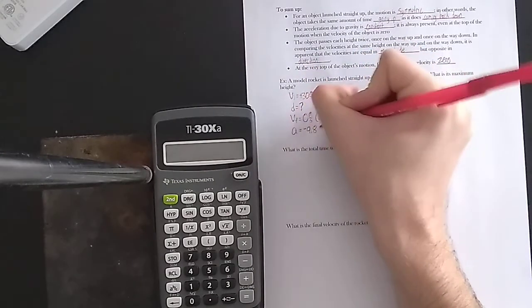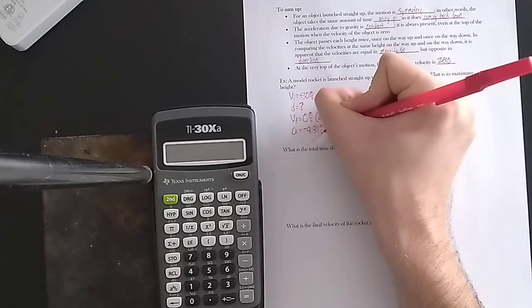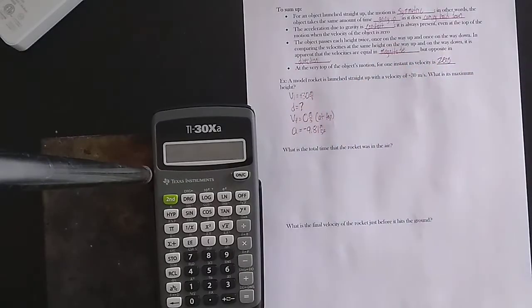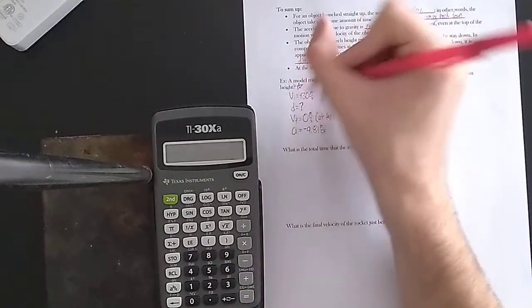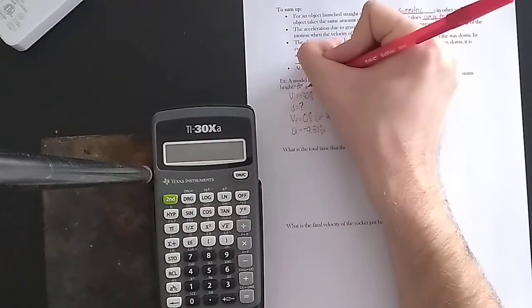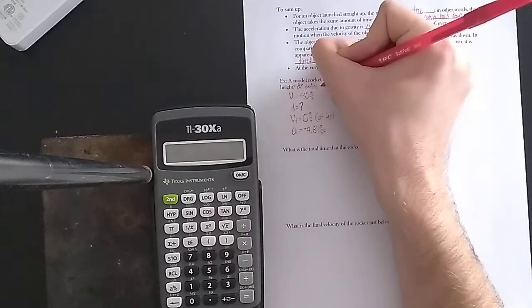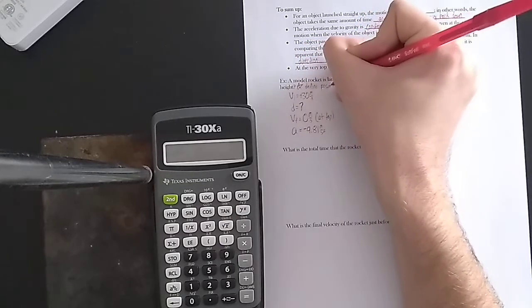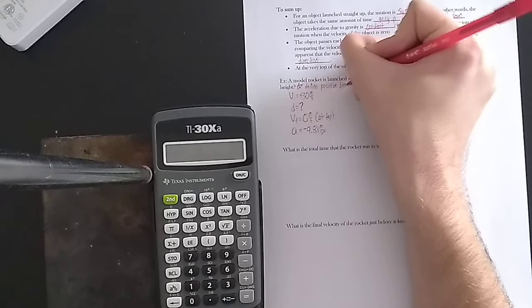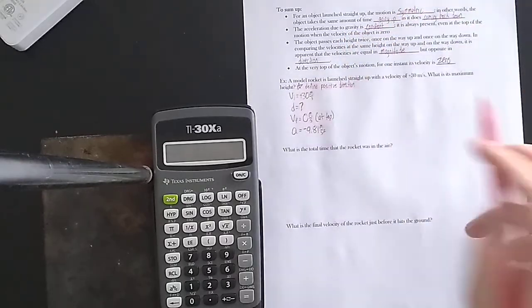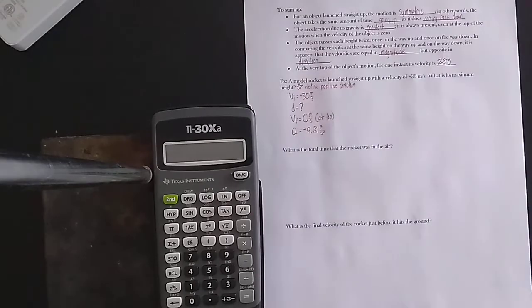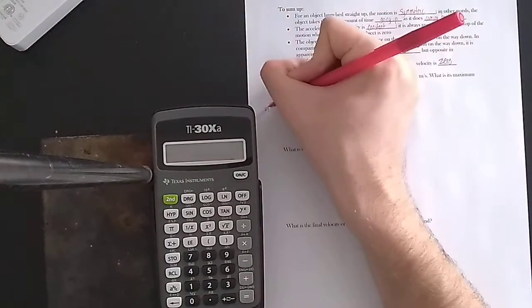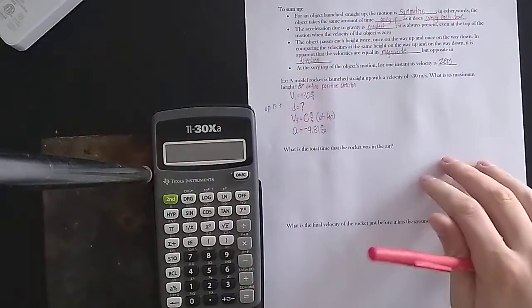And from now on, you're going to have to figure out, before you even start a problem, what direction you want to be positive. So before you do anything else, before you even list out your table of variables, you always want to define a positive direction. In this case, it was done for us. It told us that the rocket was launched up with a velocity of positive 30. So that means that up is positive.